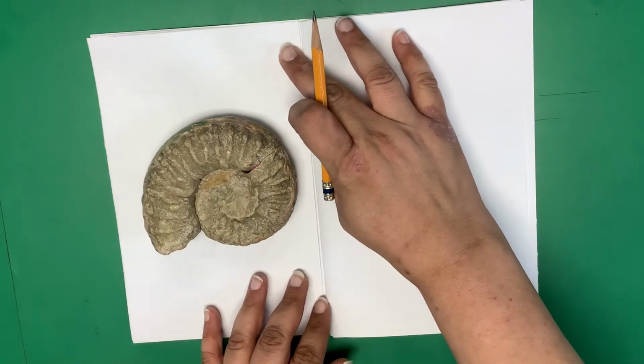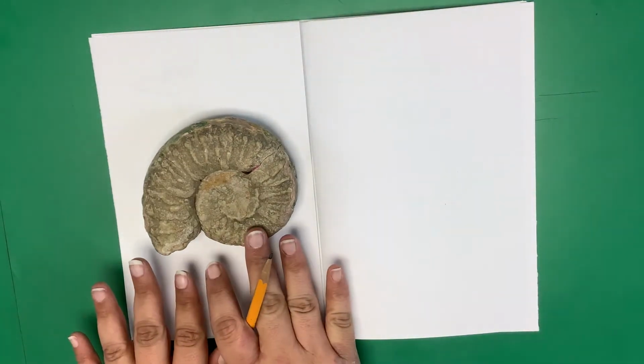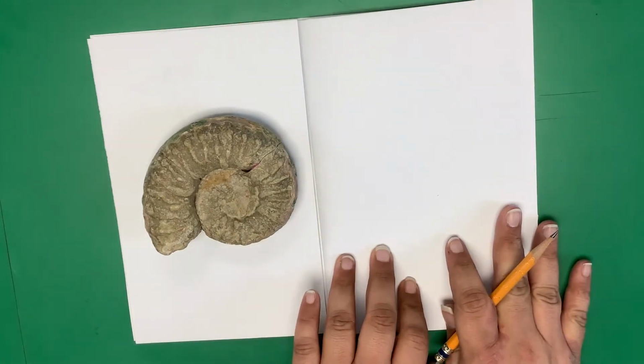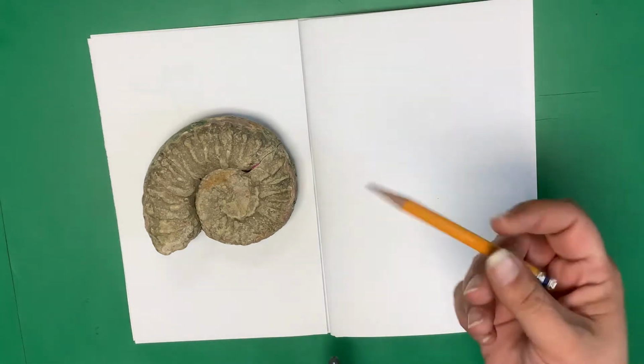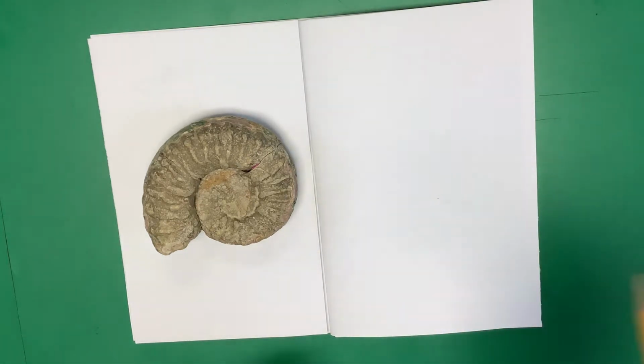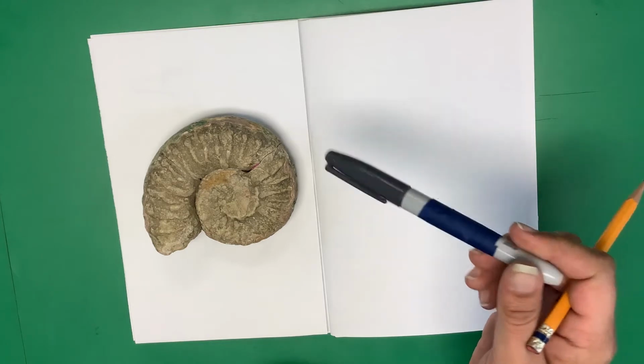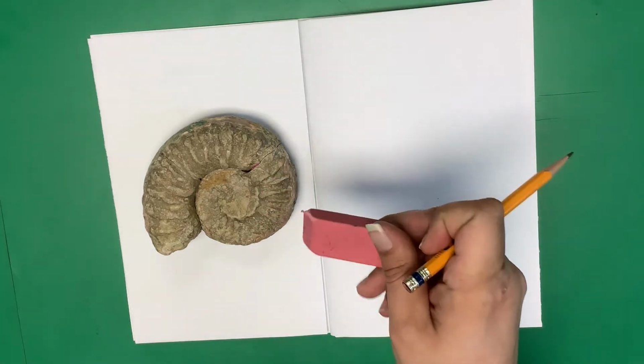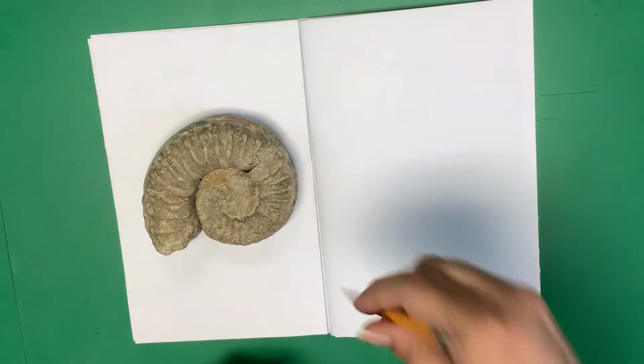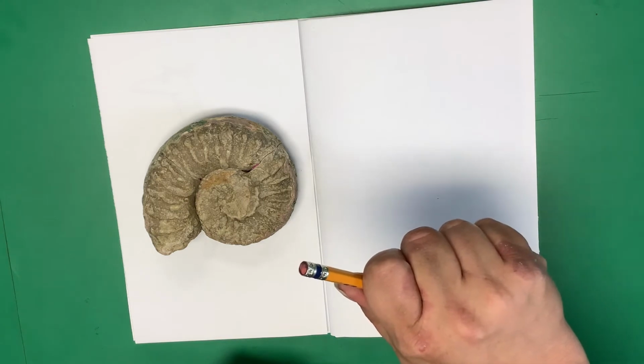All right, friends, so I've got my ammonite here. I've got my paper here. I also have a regular pencil, a marker so that I can outline later, and an eraser because my poor pencil doesn't have an eraser.